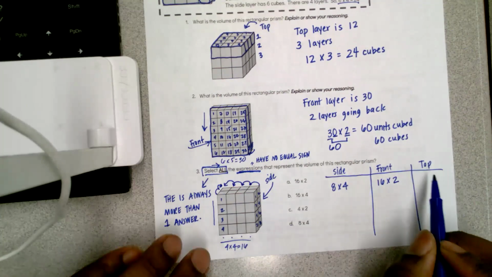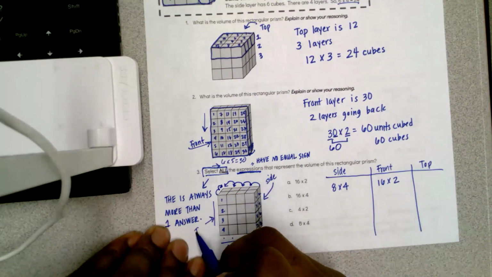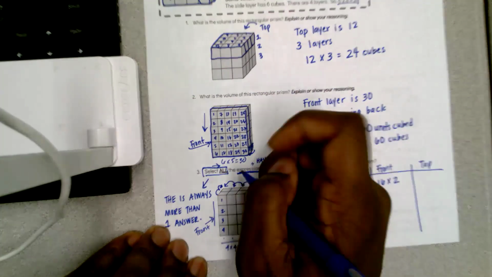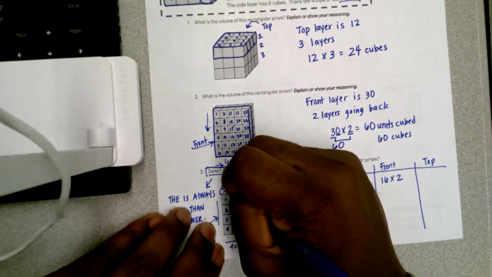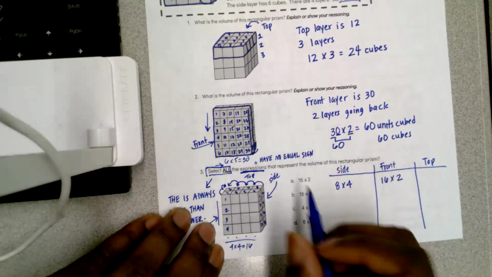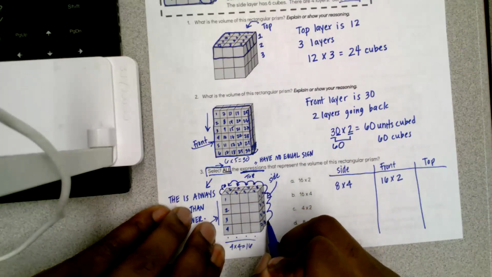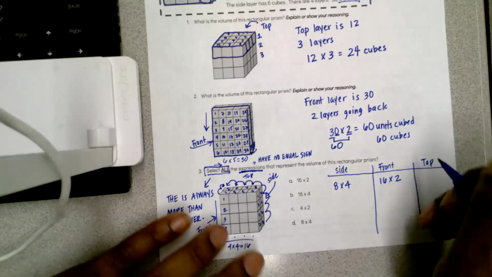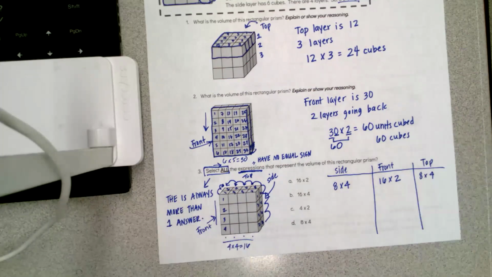Now let's look at the top layer. So we just did the side layer. We did the front layer. Now let's look at the top layer. Let's count. 1, 2, 3, 4, 5, 6, 7, 8. And let's see how many layers down it goes. 1, 2, 3, 4. 8 on the top times 4 layers down. Are there any expressions that represent 8 times 4?